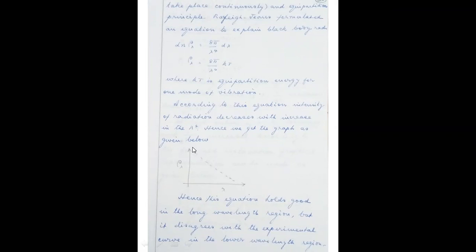So this equation holds good only in the higher wavelength region, but the original graph starts from here, goes to a peak and then comes down. But this graph holds good in the higher wavelength region. In the lower wavelength region, it is a failure. So Rayleigh-Jeans wanted to construct an equation within a classical assumption, the equipartition principle, and the equation he got was successful only in the higher wavelength region, but it is a failure in the lower wavelength region.